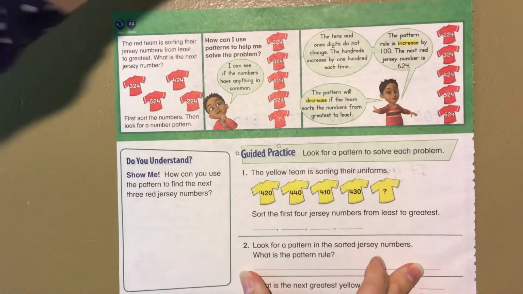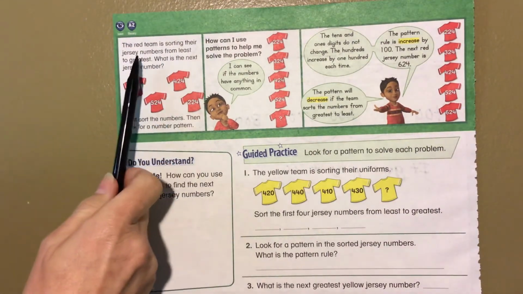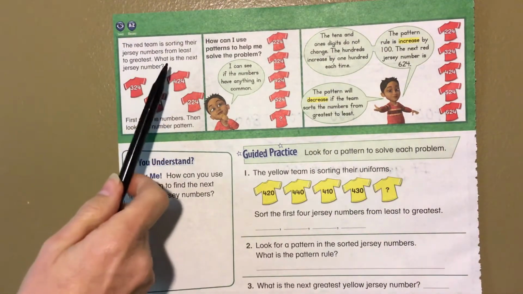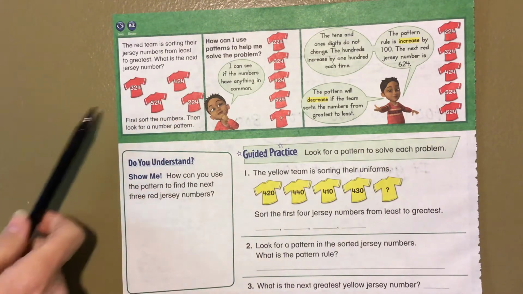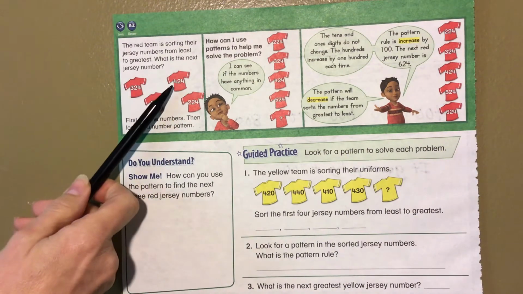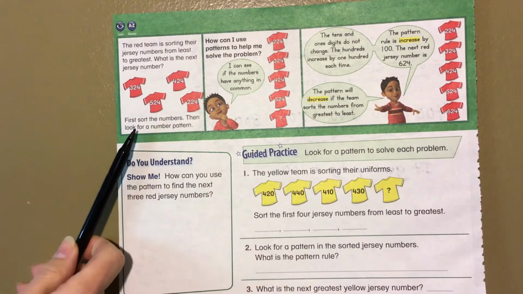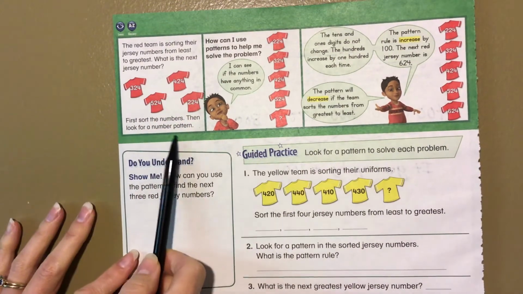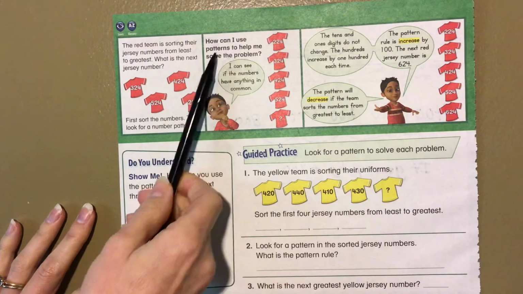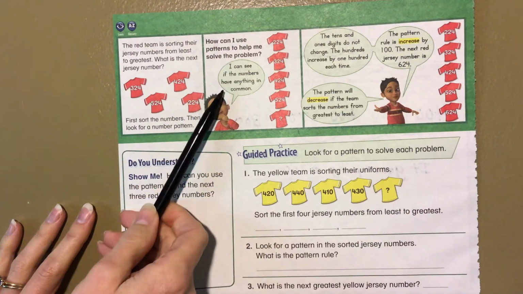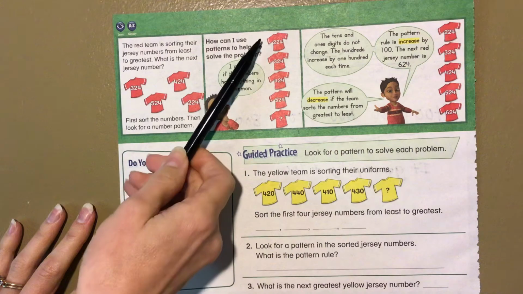The red team is sorting their jersey numbers from least to greatest. What is the next jersey number? So they have 324, 424, 224, 524. First, sort the numbers and look for a pattern. How can I use patterns to help me solve the problem? I can see if the numbers have anything in common.